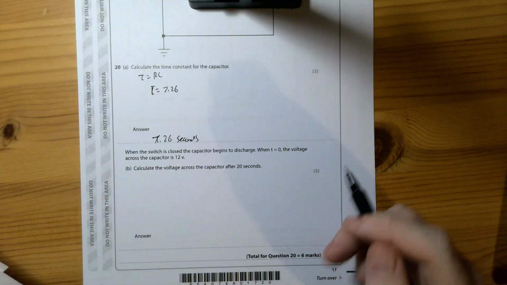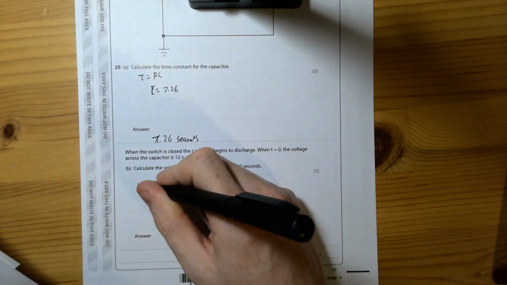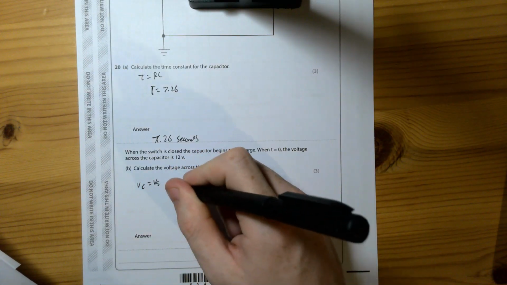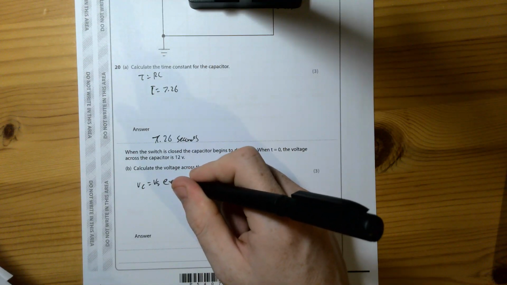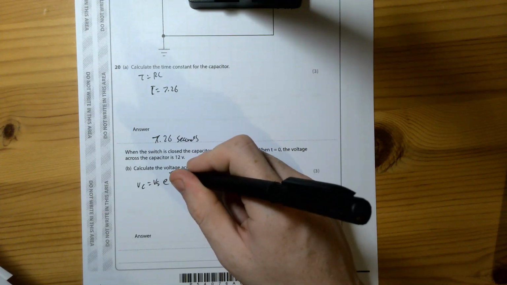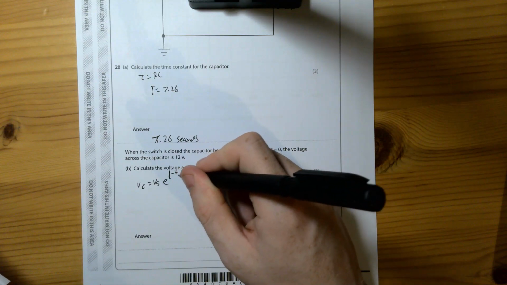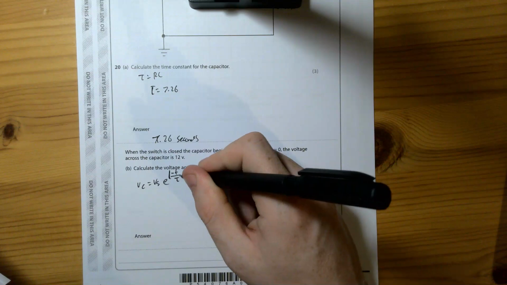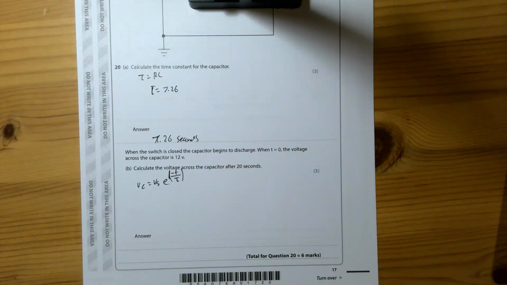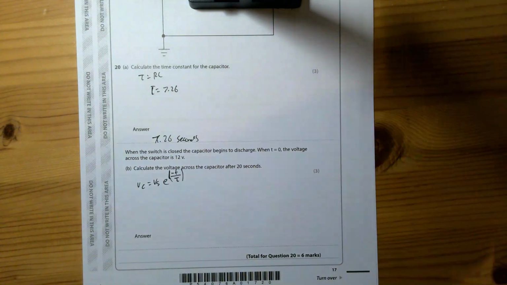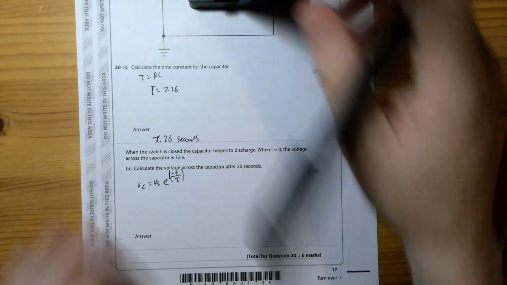Right. Let's write that out. VC equals Vs times E to the minus t over tau. Right. It's probably the first time I've seen this formula in a paper.